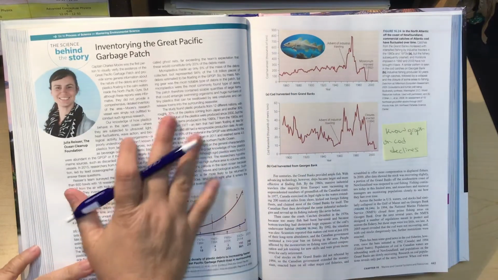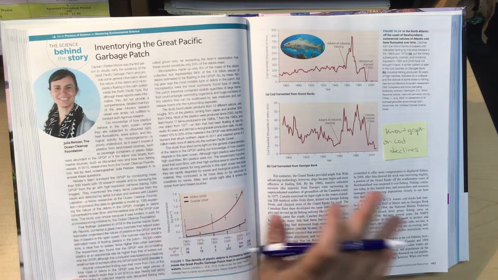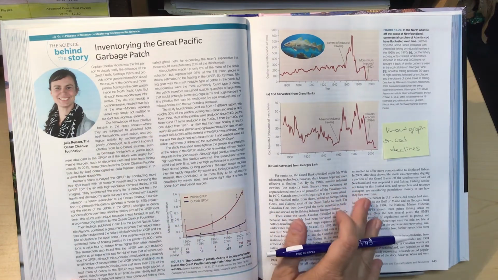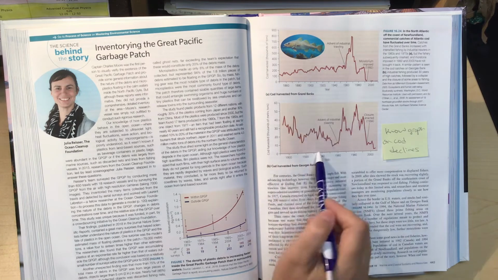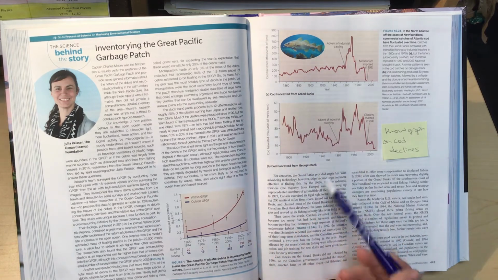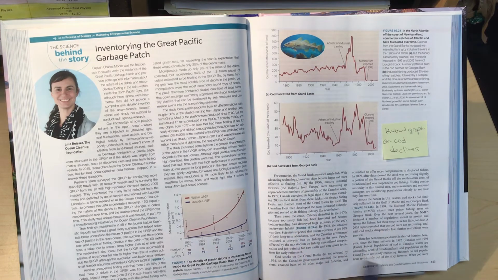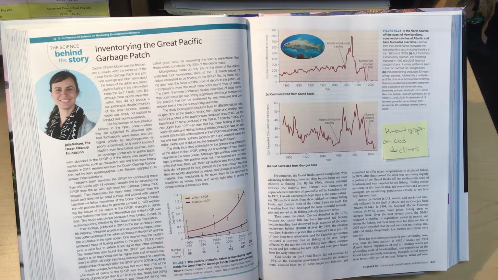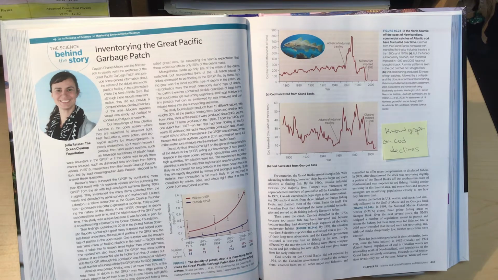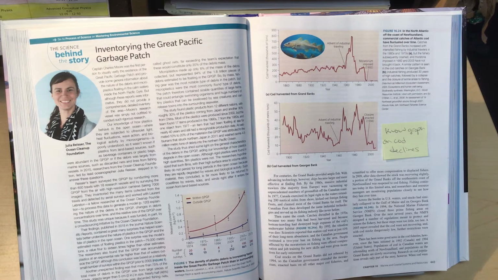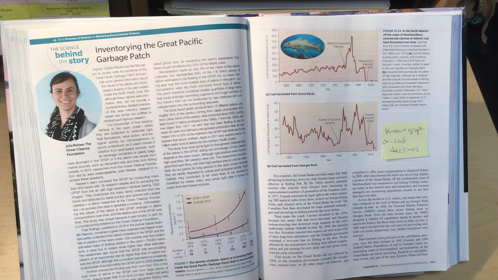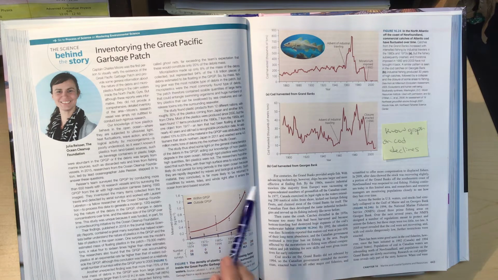So this part right here, again, is more about the garbage patch, but then when we come over here to the overfishing, these two graphs are talking about cod harvests. Cod used to be an incredibly economic boosting fish in the US. In fact, the Revolutionary War was in part funded by cod sales. So it's an incredibly important fish.